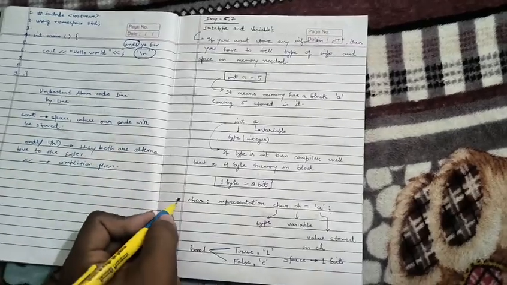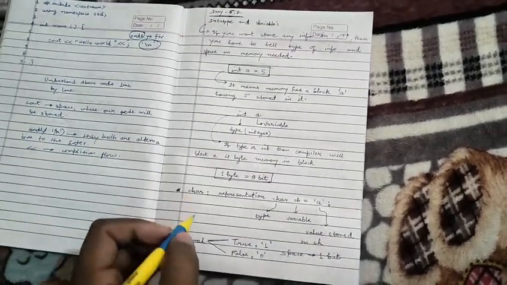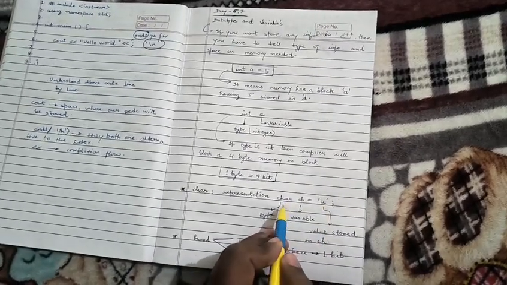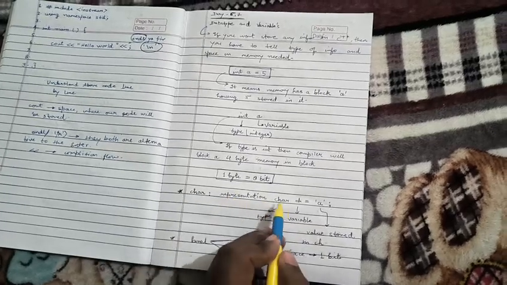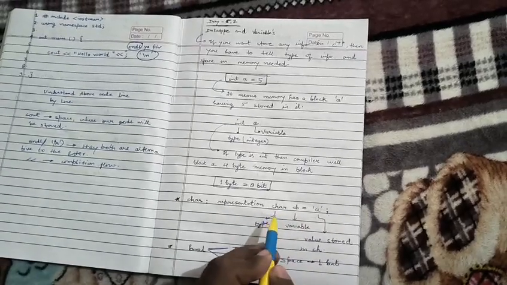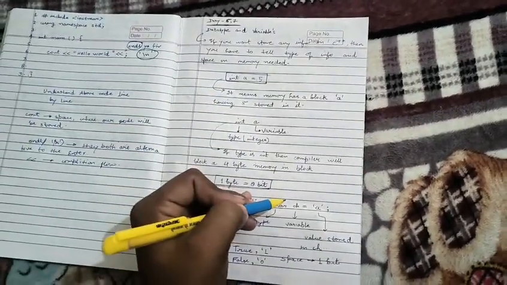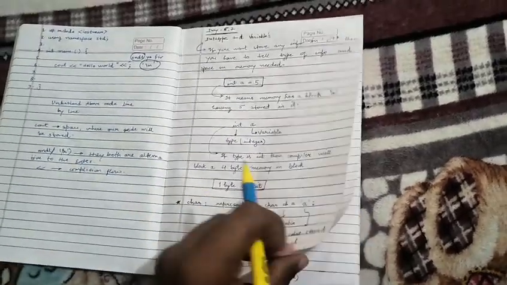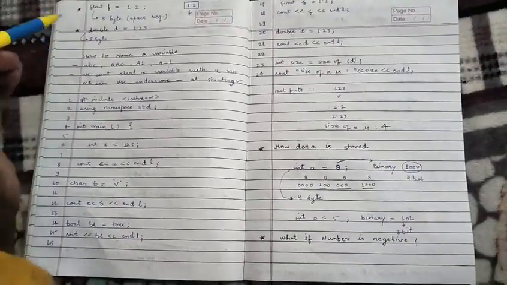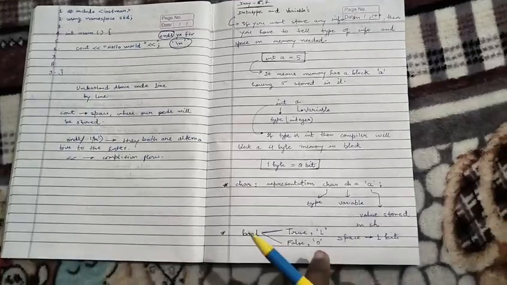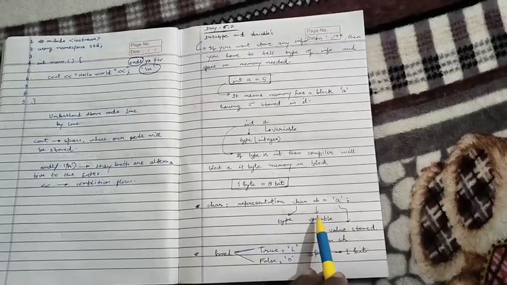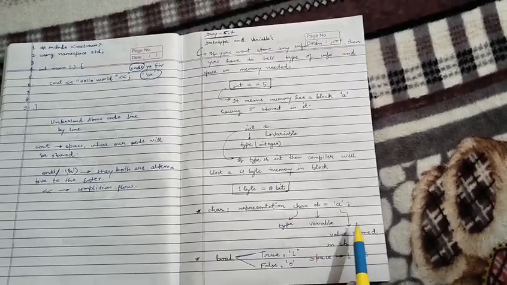Now we will talk about characters. The representation of a character is char. When representing characters, we write char ch = 'a'. Char is basically a data type, just like integer is a data type. Bool is also a data type, we will learn about it further. Float and double are also data types. So what is the character data type? In char ch = 'a', char is the data type where ch is a variable and a is the value stored in ch.